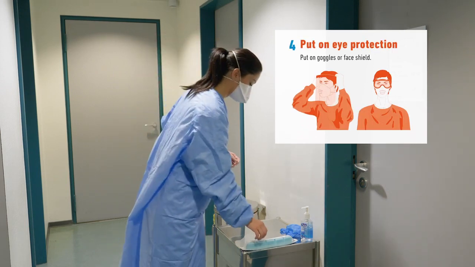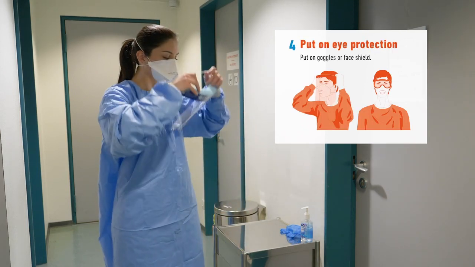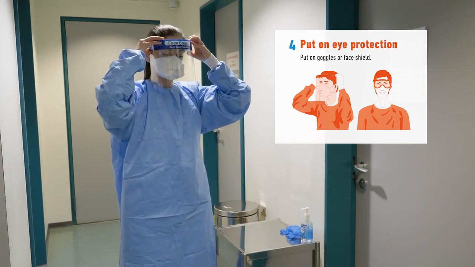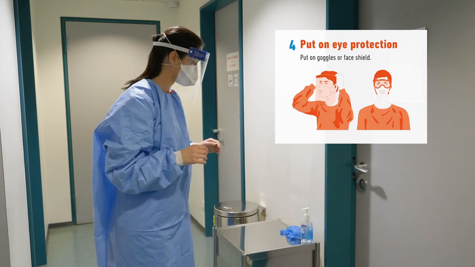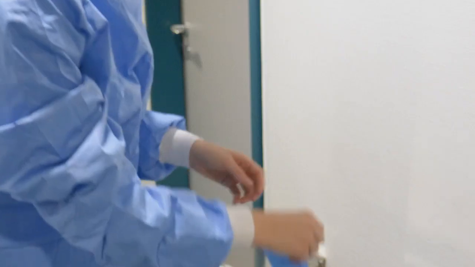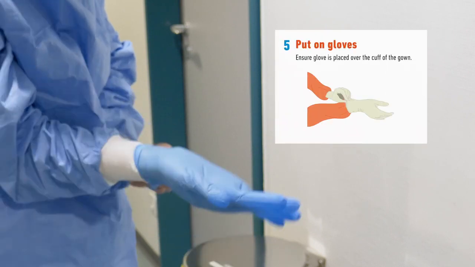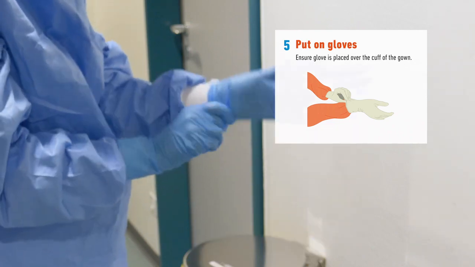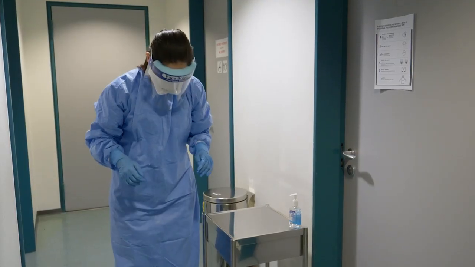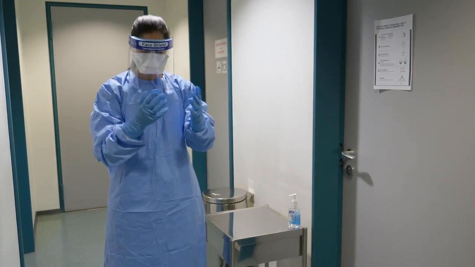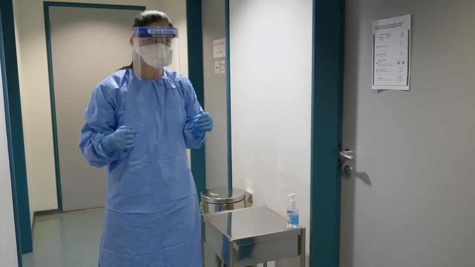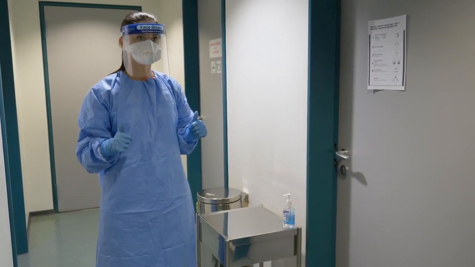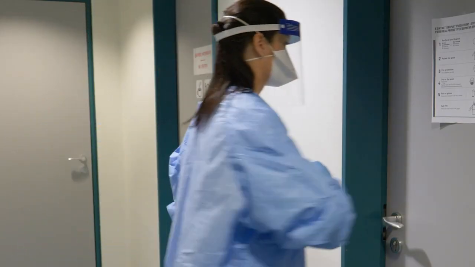Next, you are ready to put on the eye protection. This involves either goggles or a face shield, which can be placed over the mask with the top of the shield resting in the middle of your forehead. Finally, put on a pair of gloves and ensure they are placed over the cuff of the gown and that no skin is exposed. You must check each piece of equipment at the end thoroughly and ensure the equipment is placed on correctly. It might be helpful to have a colleague who is competent in this procedure and could perform a visual inspection. You are now ready to enter the patient's room.